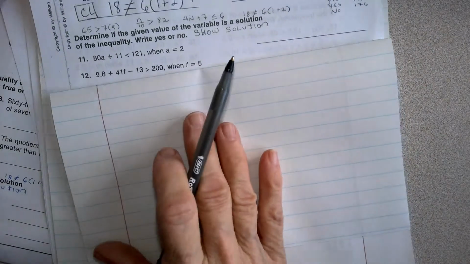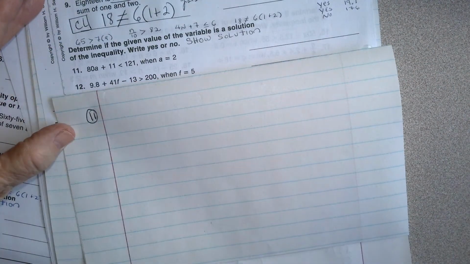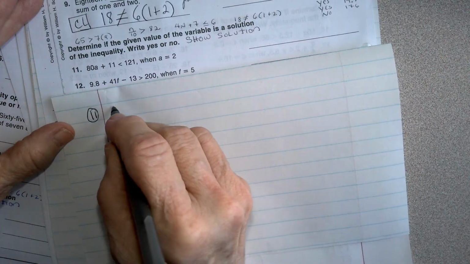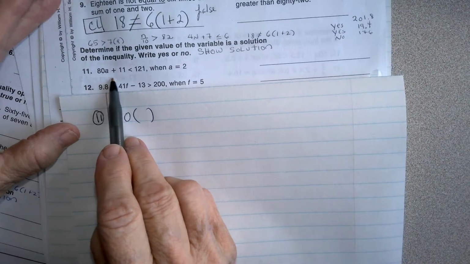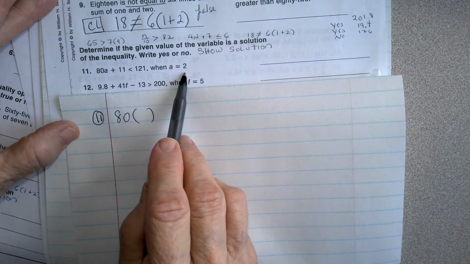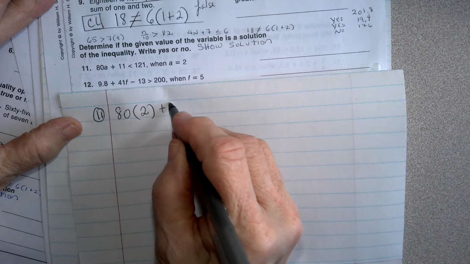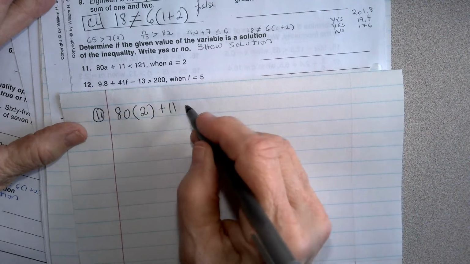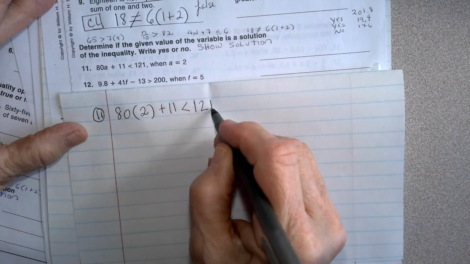So anyway, number 11. It's going to be kind of the same thing. For number 11, you're going to put 80 times, do we know what our A value is? 2. So we're going to put a 2 here, plus 11 is less than 121.